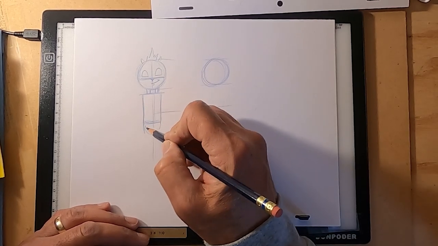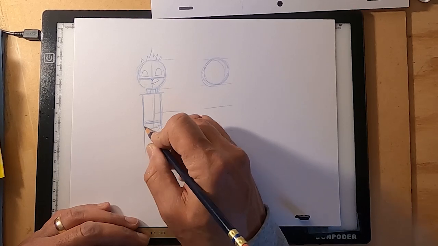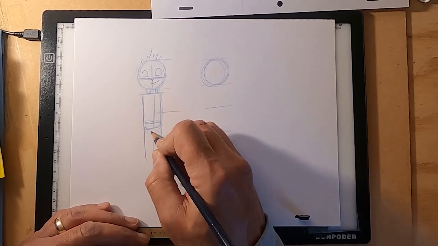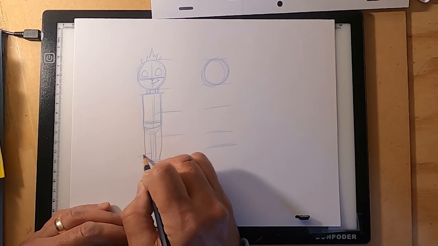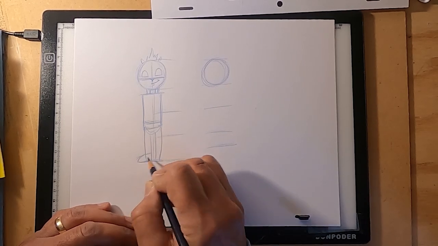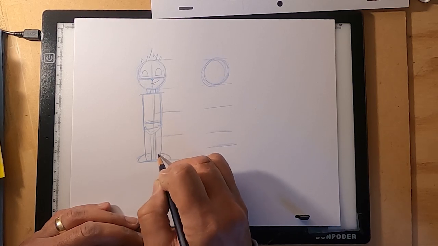May want a longer body like here, and then his legs down to here. And his feet like this.